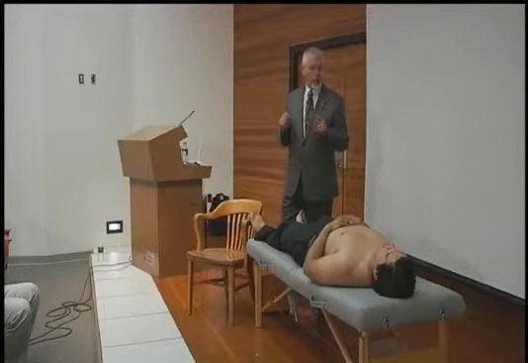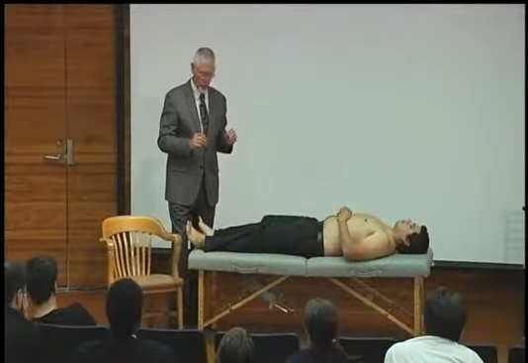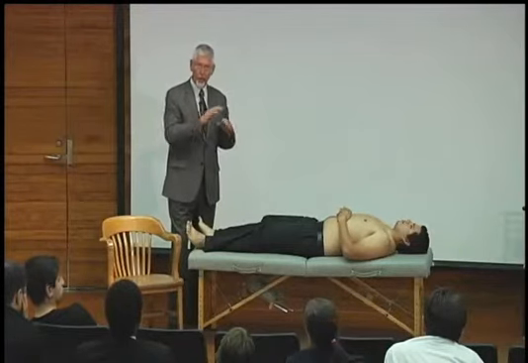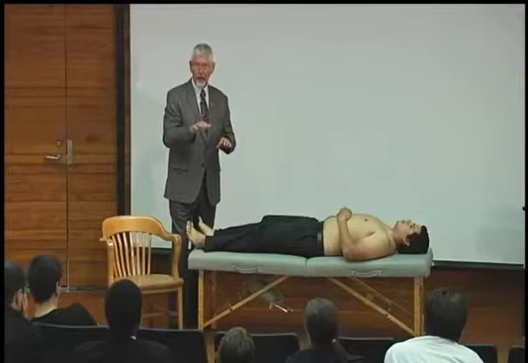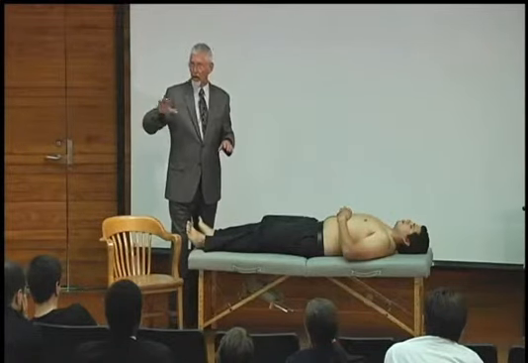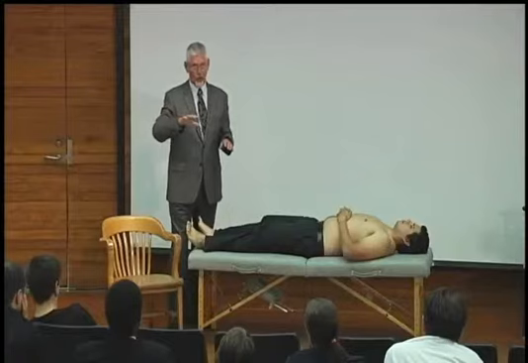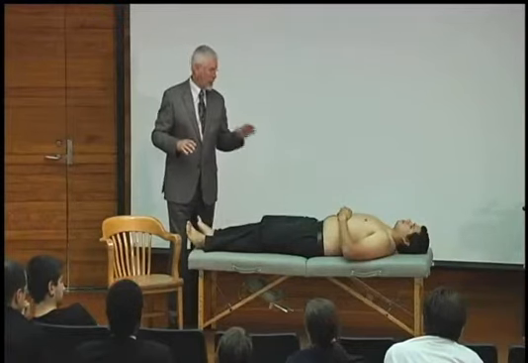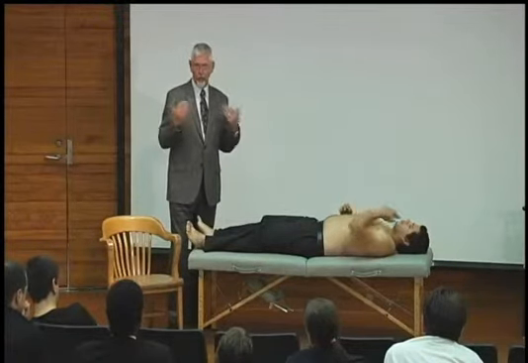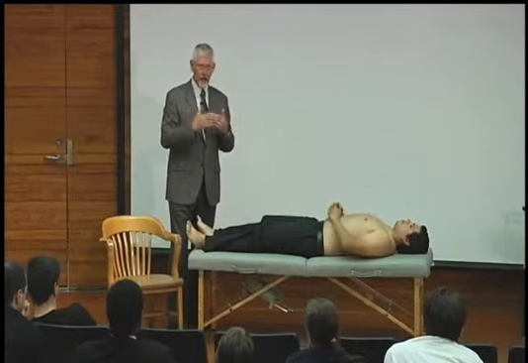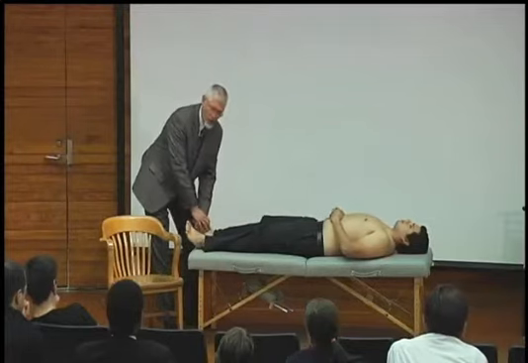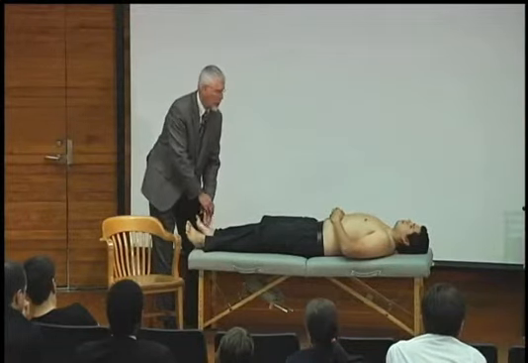The only way I can tell, and this is a very important point, is to overcome normal. If I can overcome his normal power, then I can tell whether the other side is a little weak compared to the normal. Does that make sense? In other words, if I can't overcome normal, I can't judge the other side. He knows it's different. He knows they don't feel the same, but I can't ask him. I've got to objectively tell for myself. So doing it this way doesn't give me the ability to overcome his normal.